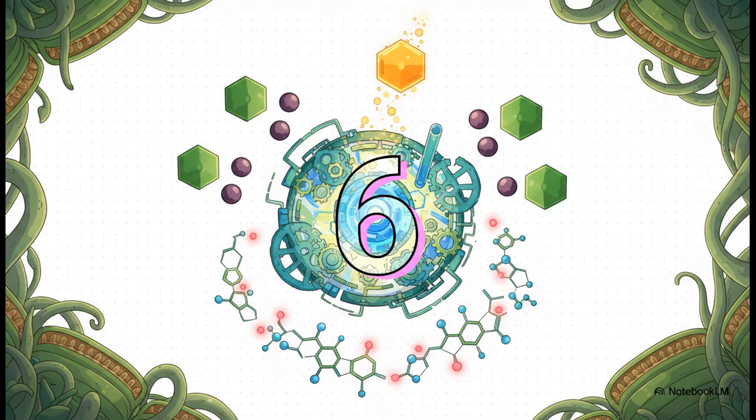Now, what's really interesting is the mathematical secret of this whole cellular factory. It comes down to a single number, 6. To successfully output one complete glucose molecule and keep the cycle alive, the plant needs exactly 6 molecules of CO2 and 6 molecules of RuBP entering the process simultaneously.